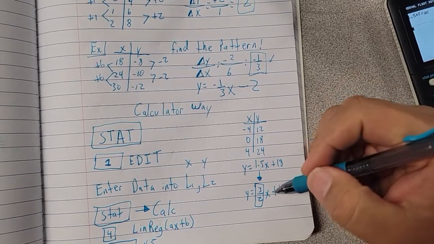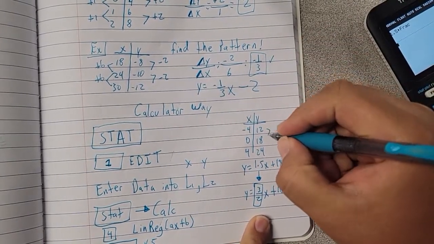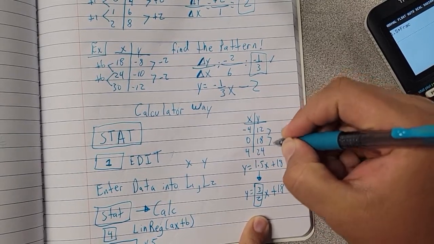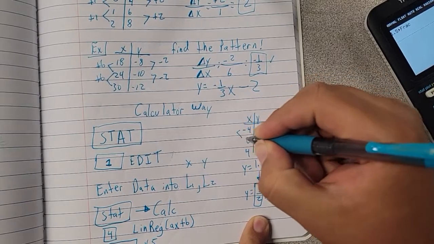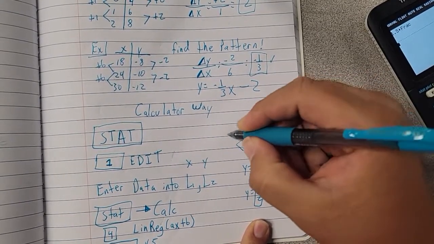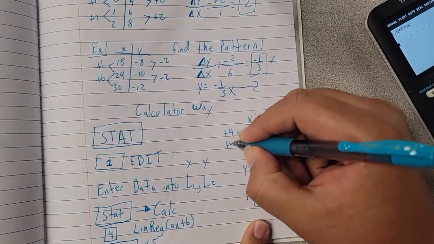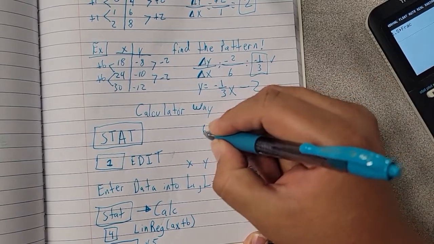So just go to Schoology. All right, you can use the pattern method if you want to use the pattern method, because right here, this is going to be plus, it looks like it's increasing by 6. Over here on this side, this is going plus 4. All right, my delta y, remember the formula is 6 divided by 4.